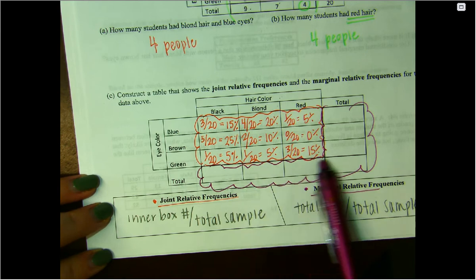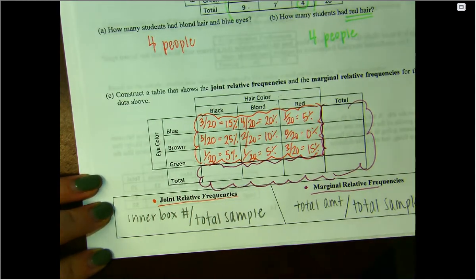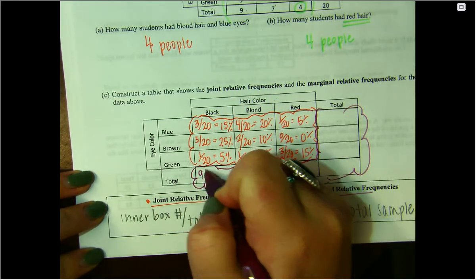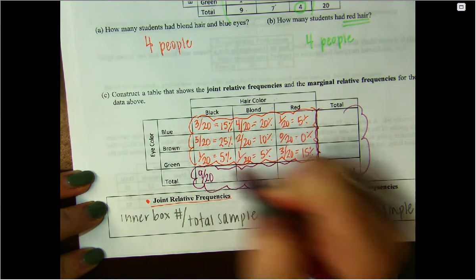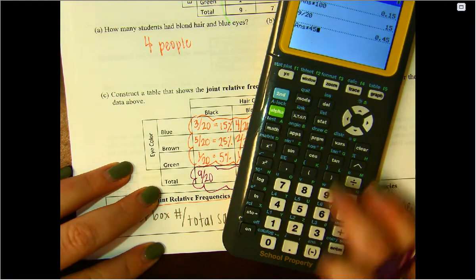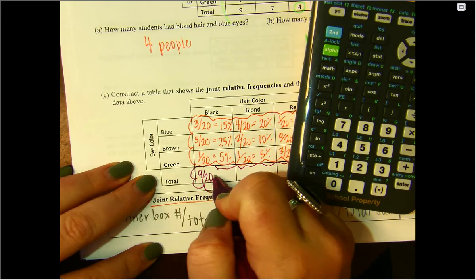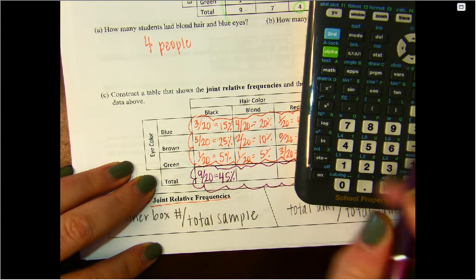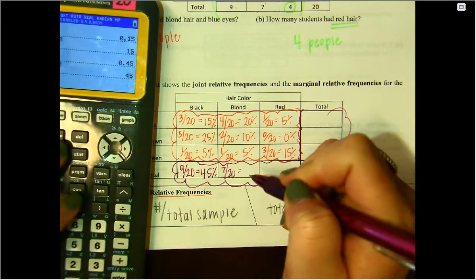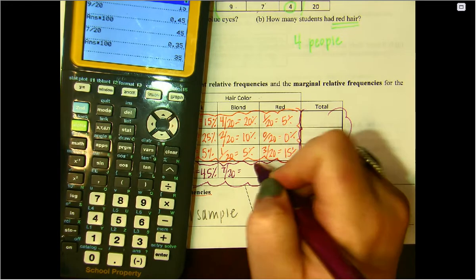My marginal relative frequencies are going to be the totals out of the total sample still. So I would have 9, and my total sample is still 20. 9 divided by 20, times 100 is 45%. This one is 7 out of 20 times 100 is 35%.